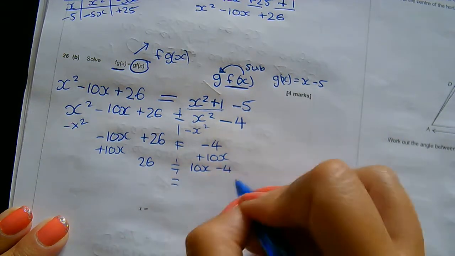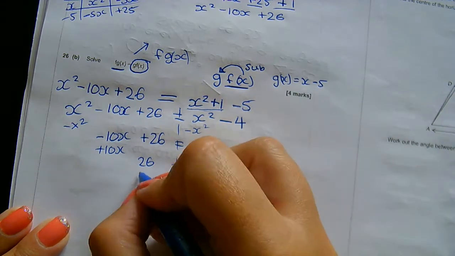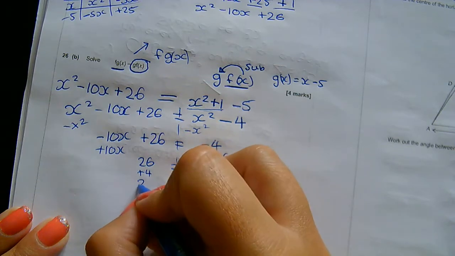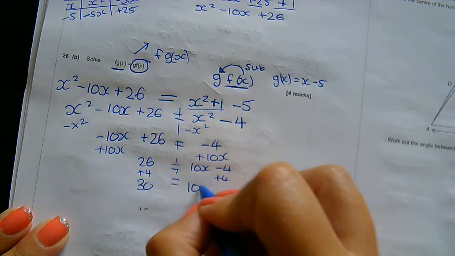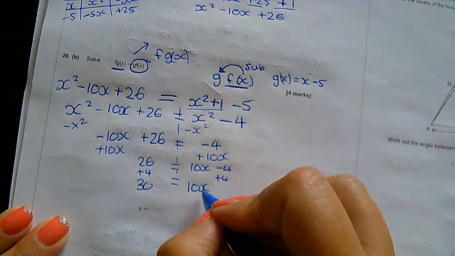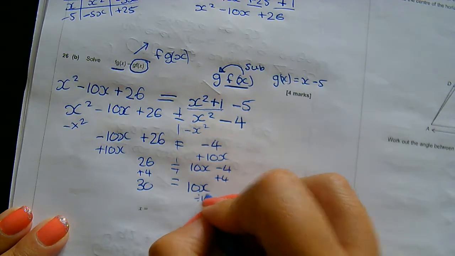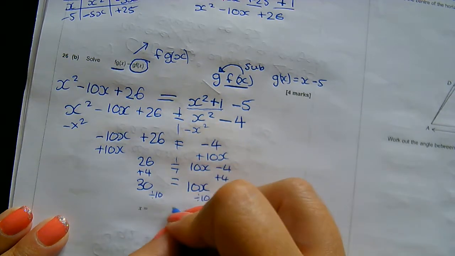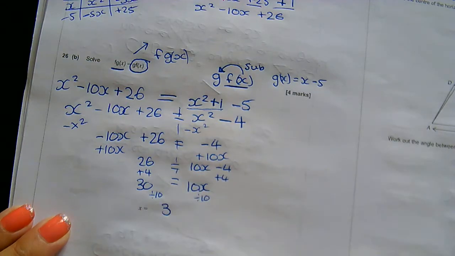So now my 10x is positive. I'm going to add the 4 to both sides, and that'll give me 30 on that side and leave me with 10x on that side. So if 10x is 30, divide by 10, or just think it logically, our x is 3.